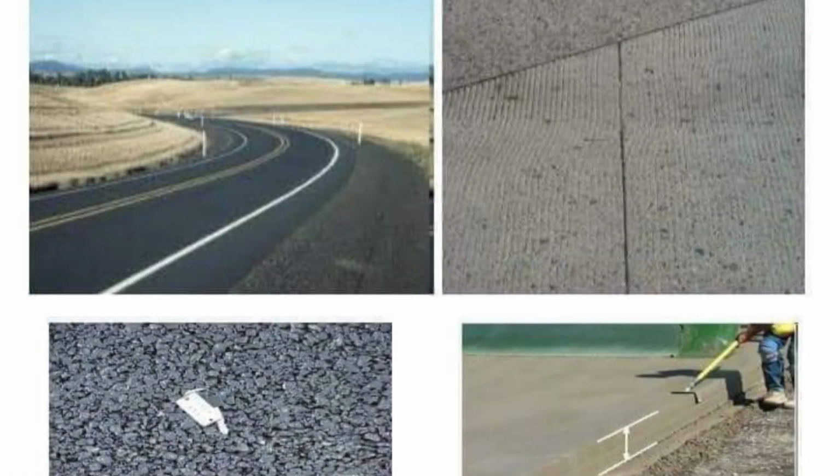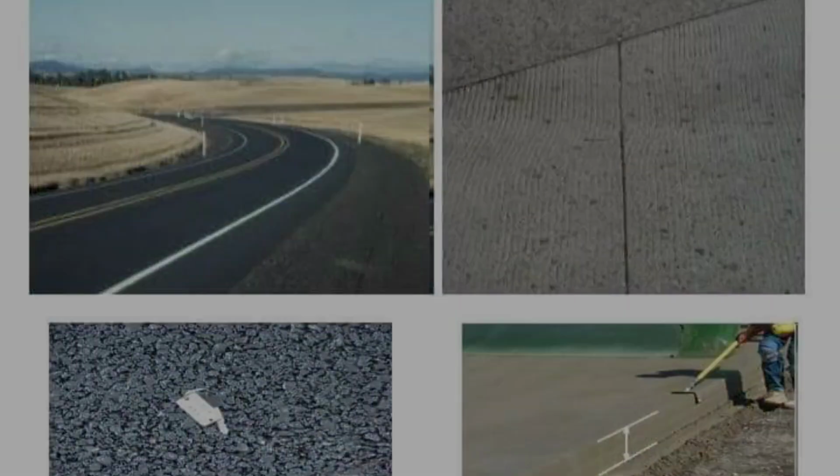We can clearly differentiate flexible pavement and rigid pavement. In the case of rigid pavement, you can clearly see the longitudinal and transverse joints. Actually, the rigid pavements are laid in the form of slabs. So transverse joints and longitudinal joints are provided.